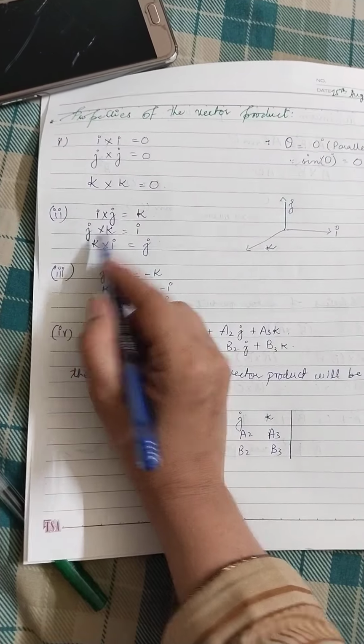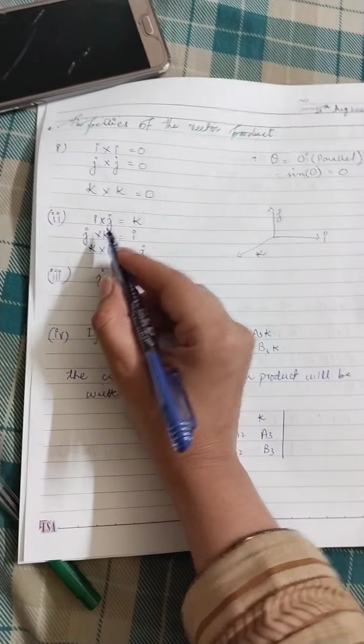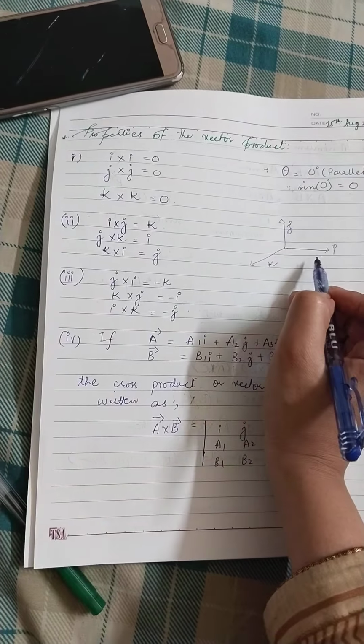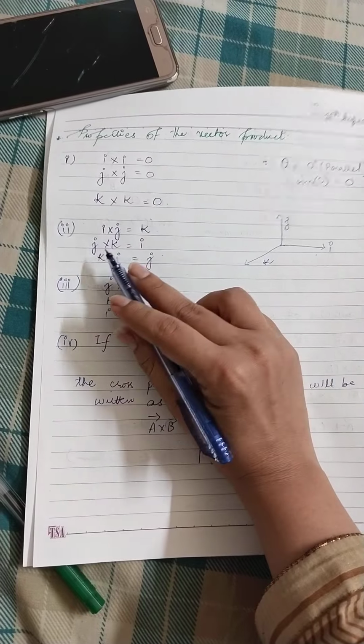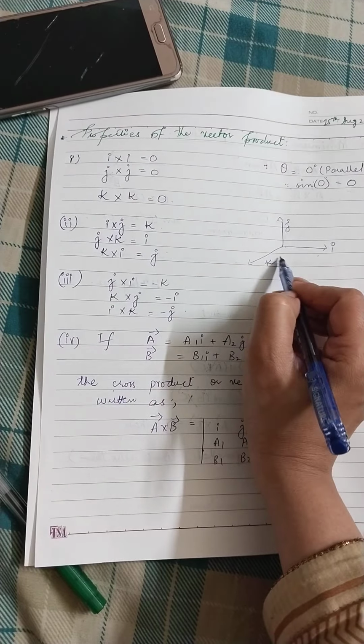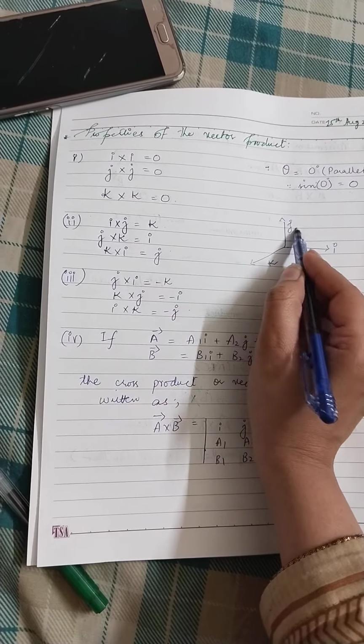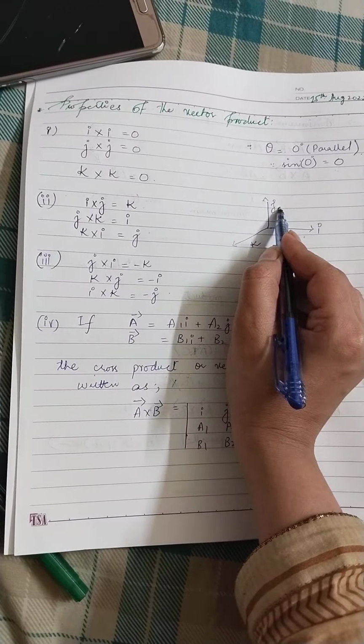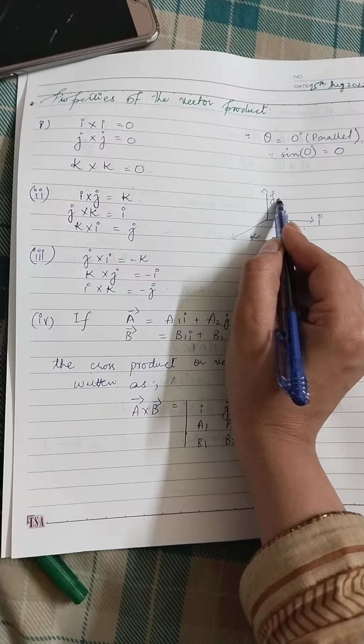Similarly, if there is j cross k, then the resultant vector will be i, and if there is k cross i, then the resultant will be a new vector, that is j unit vector.